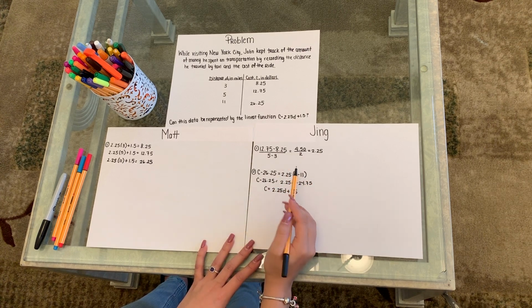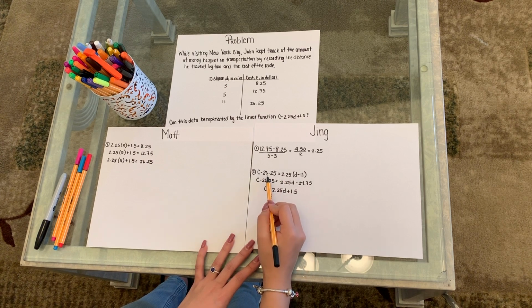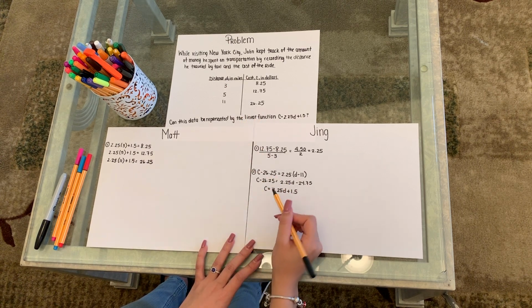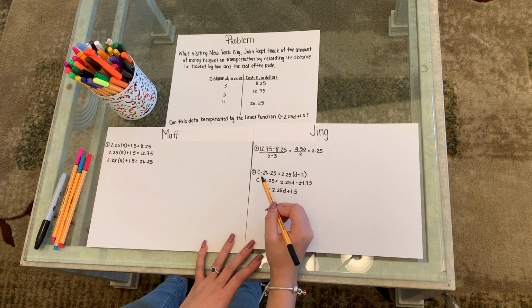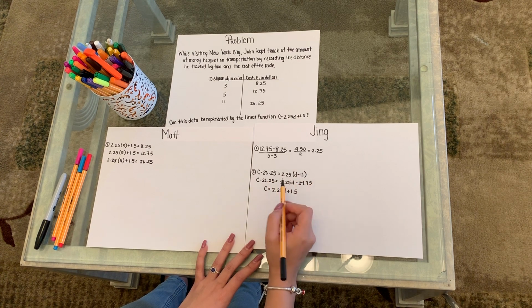Then what he goes on to do is use one of the totals. So in this case, he uses 26.25, which is the third point, and he sets up an equation where it's c minus 26.25 equals 2.25 times d minus 11. So he has the cost and the miles that are related to that specific cost.